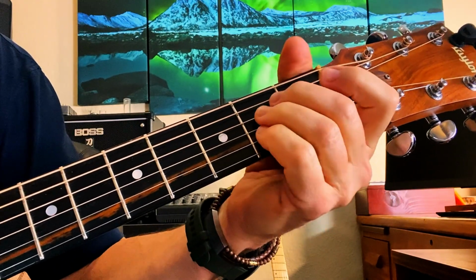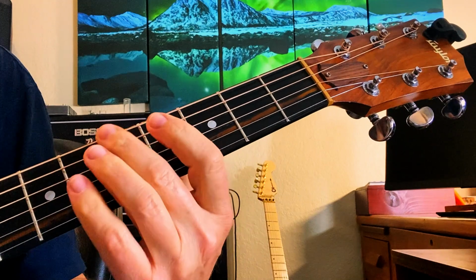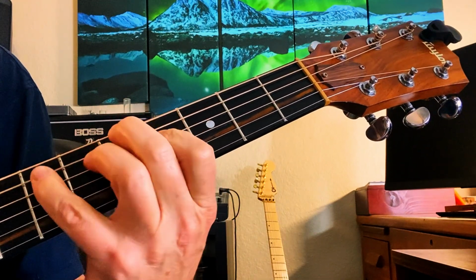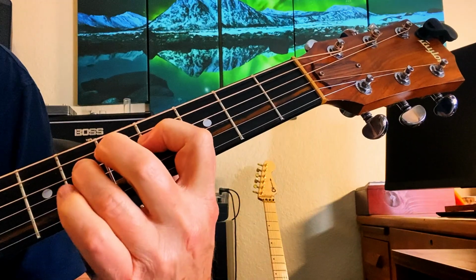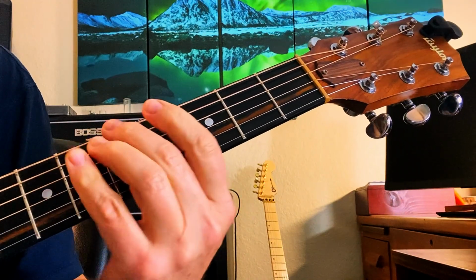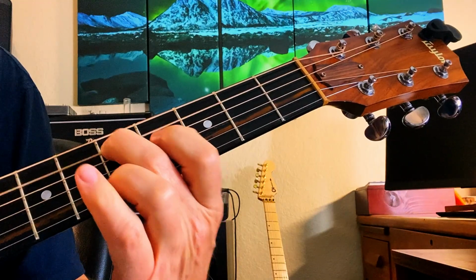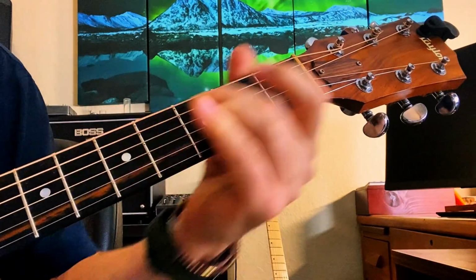Next note would be A. So our A major scale is going to be A, B, C sharp, D, E, F sharp, G sharp, back to A. 1, 2, 3, 4. So our 4 is a D.